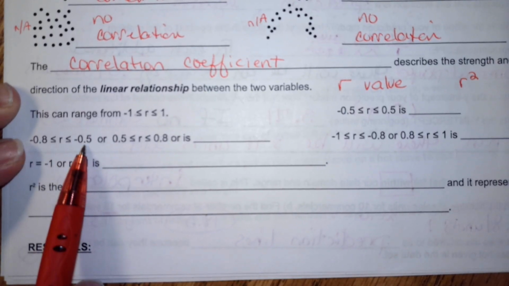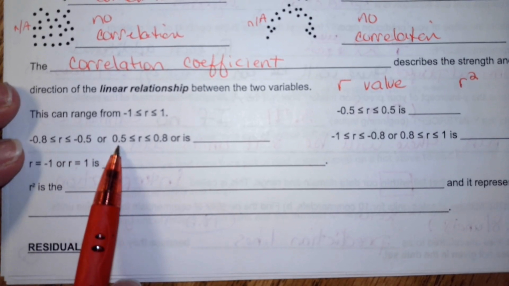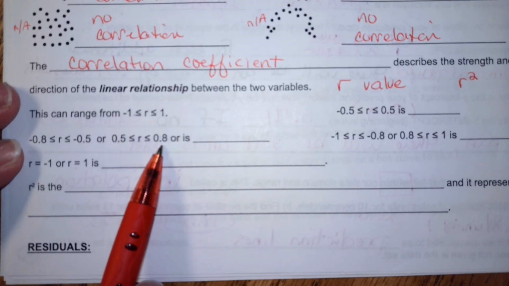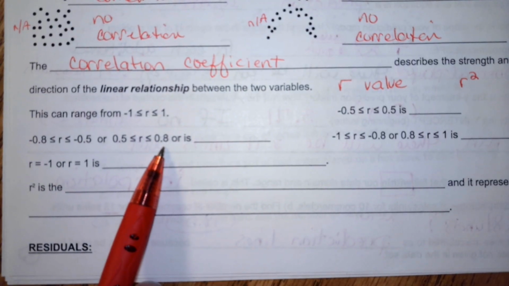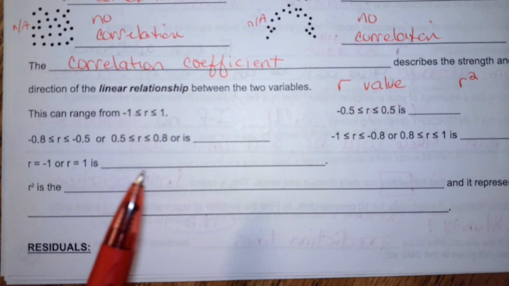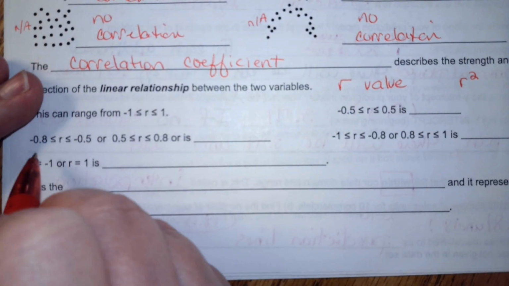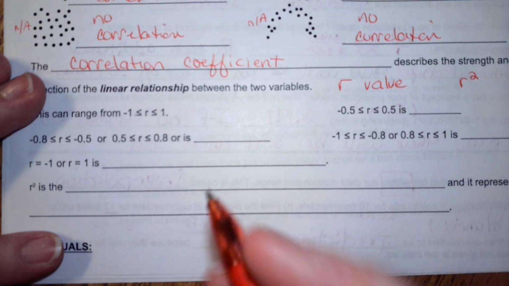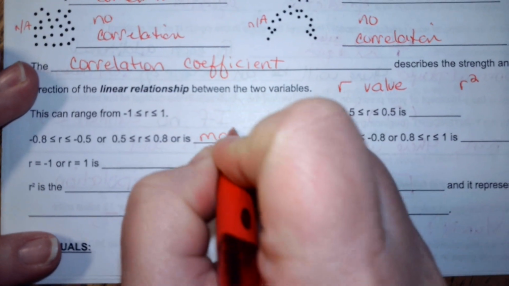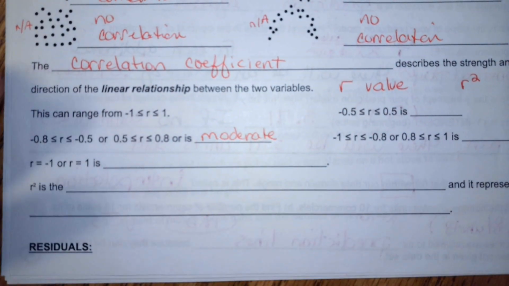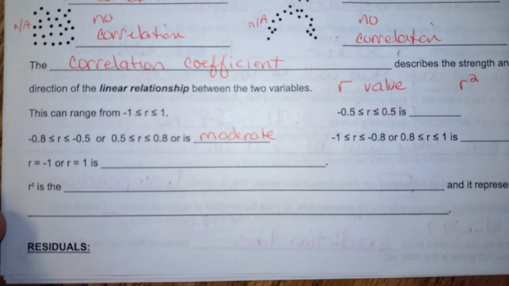-0.8 to -0.5 or +0.5 to +0.8. All right. So is this closer to 1 or is this closer to 0? It's closer to 1. But it's not very, very close to 1, so this is simply what we call a moderate relationship. It's moderately positive or moderately negative.